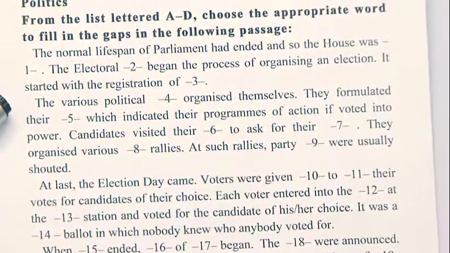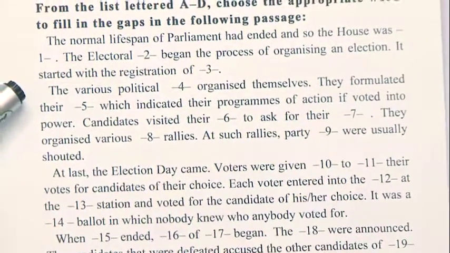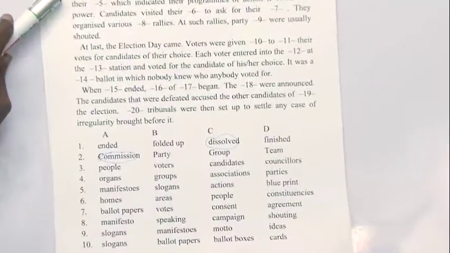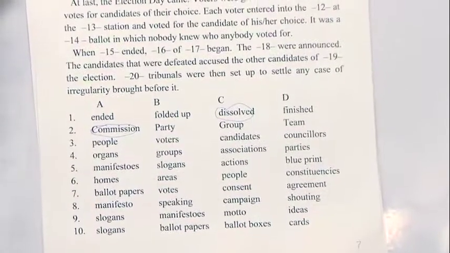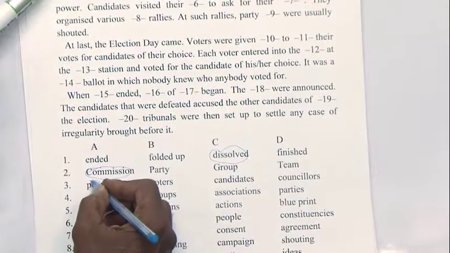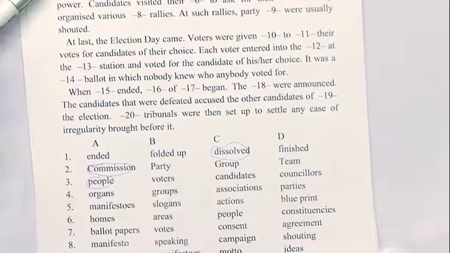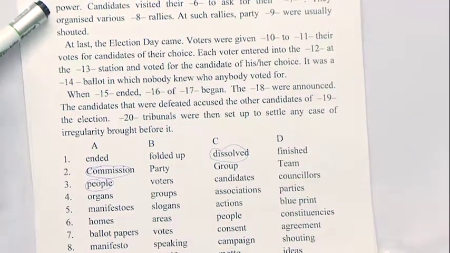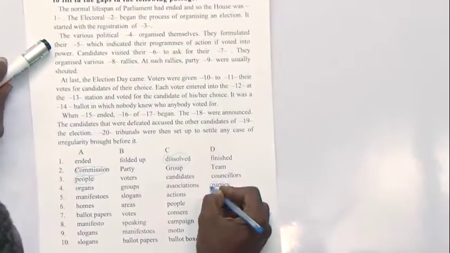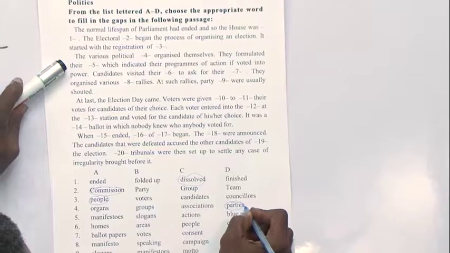It started with the region of what? Of what type of thing? Region of what? The various political dash organize themselves. Political what? Political parties, not association, not society.